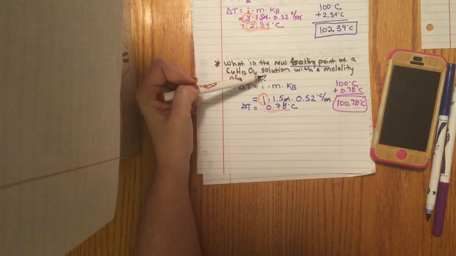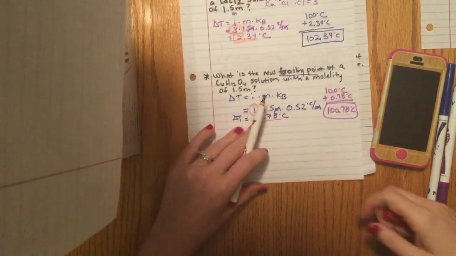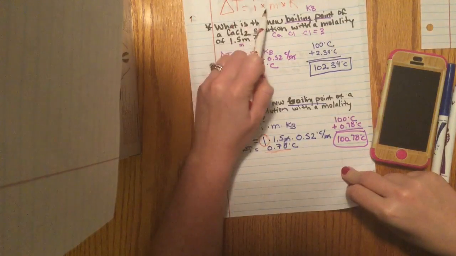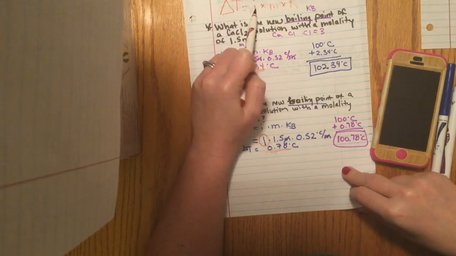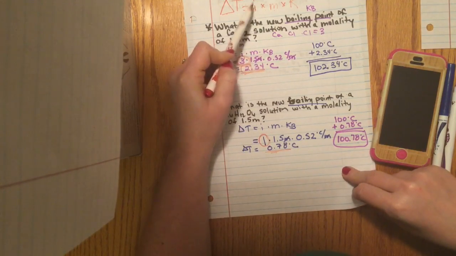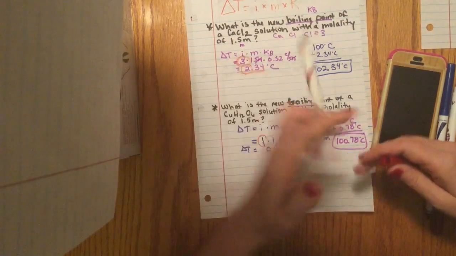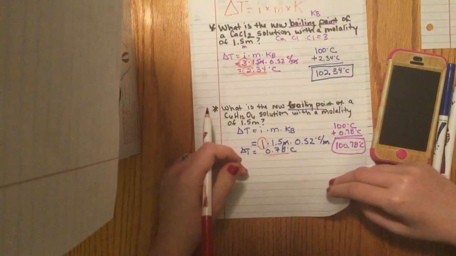So we know that a non-electrolyte will have less of an impact than an electrolyte when put in at the same molality. Okay, so now that we have looked at our equation, we know that delta T equals I times M times K. Delta T is the change in temperature. I is the Van Hoff factor, or how many particles it breaks down into. M is molality, and K is a constant. Let's look at one where we're dealing with freezing point.